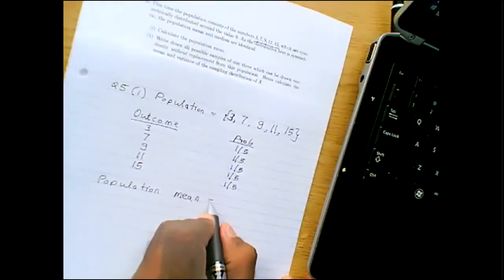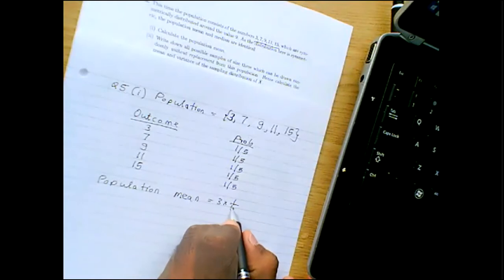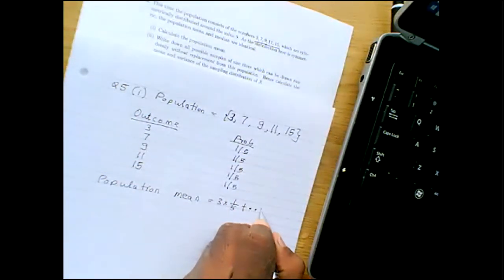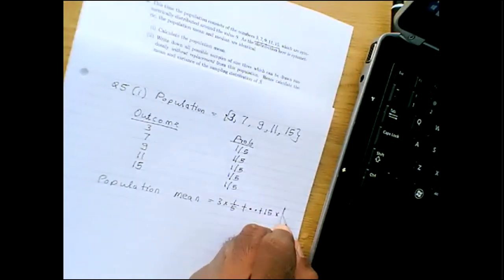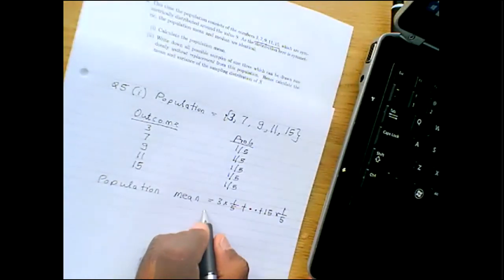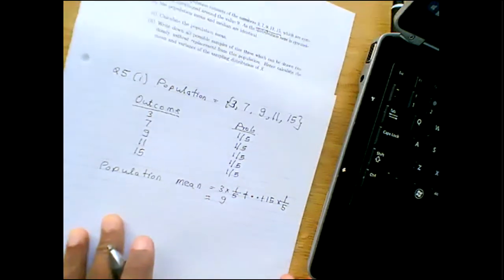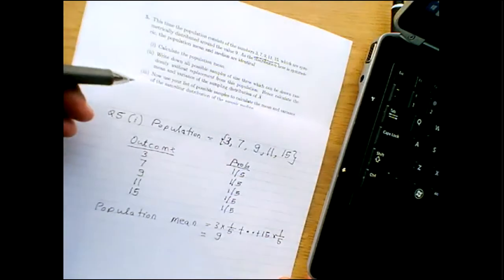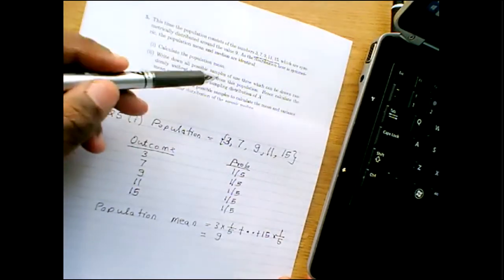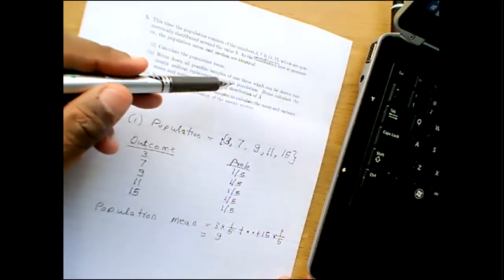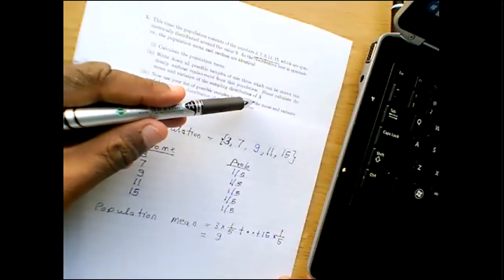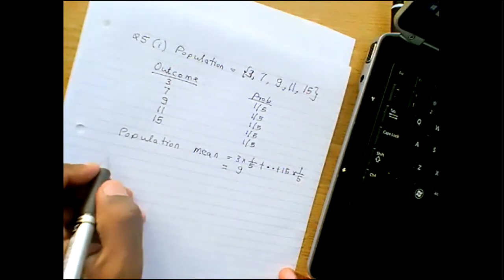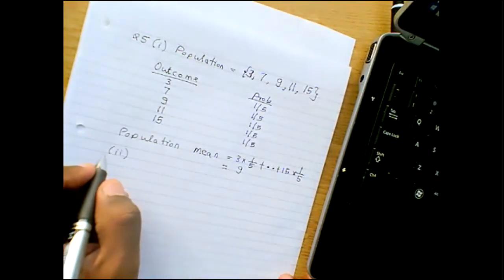is going to be 3 times this. So you multiply these 2 columns and add them. All right, and you should do the math. You will get this to be 9. So that completes the first part. Now to do the second part, we are picking 3 numbers without replacement, and we want to find the distribution of X bar. So let's see how we can do this. This is part 2 of question 5.